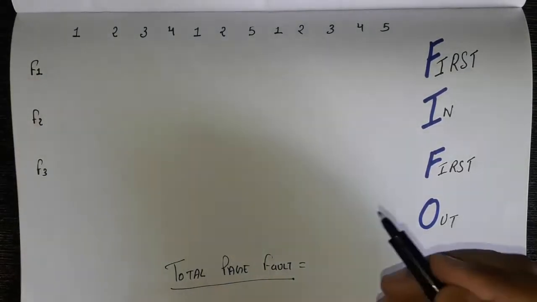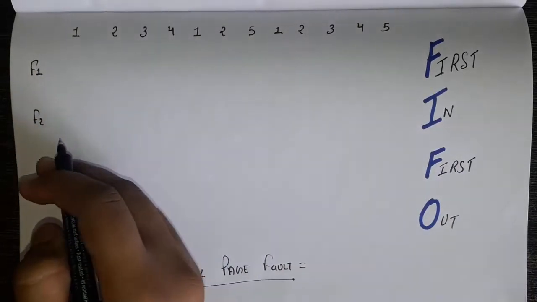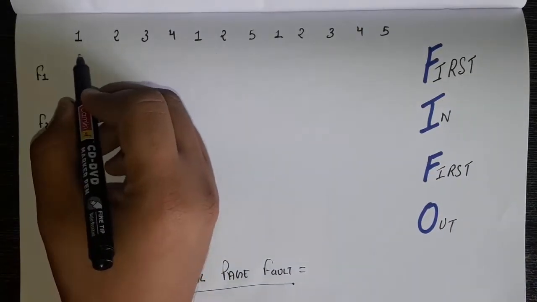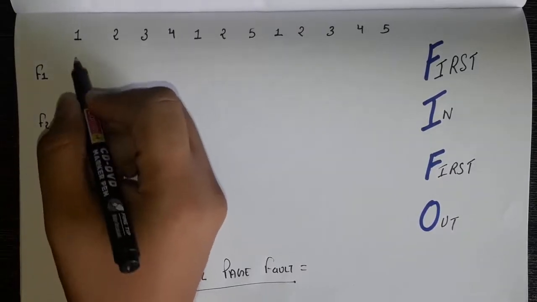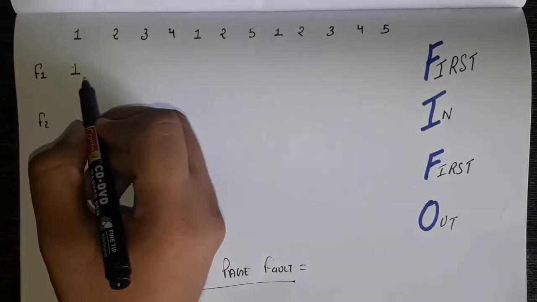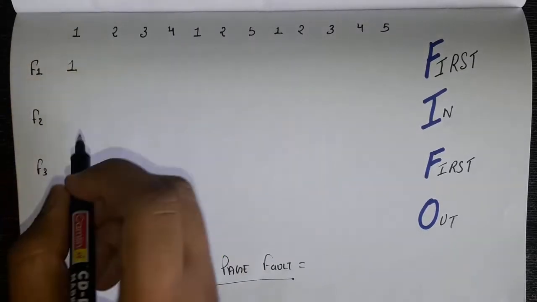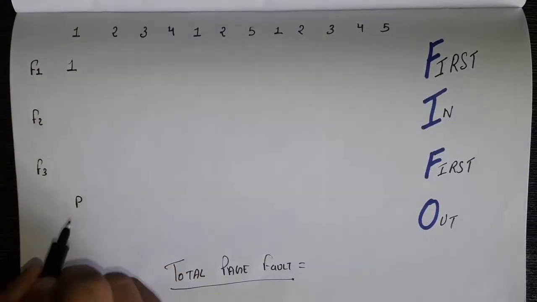Page fault means whenever a new process arrives in our frame list. First you can see the process 1 arrives, so we have to write it as it is because there are 3 empty frames, so we can write in whichever we want. We will start from the top. So a new process arrives, so we will write a P to count a page fault.